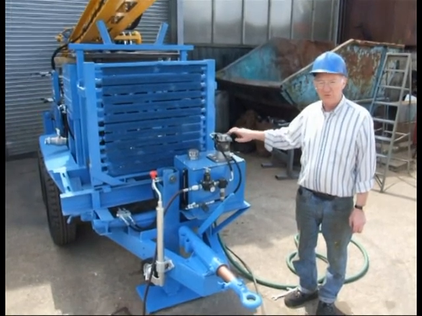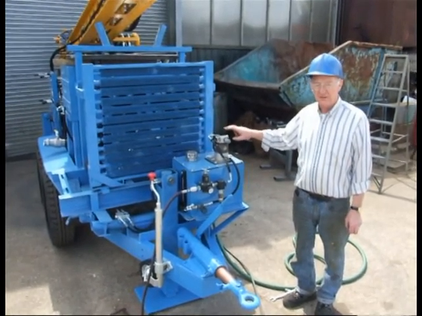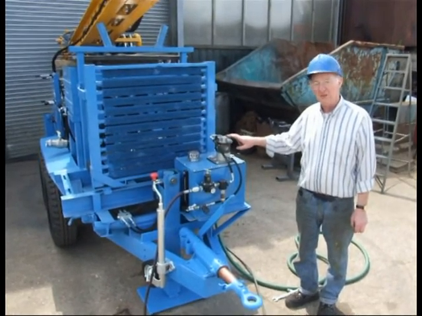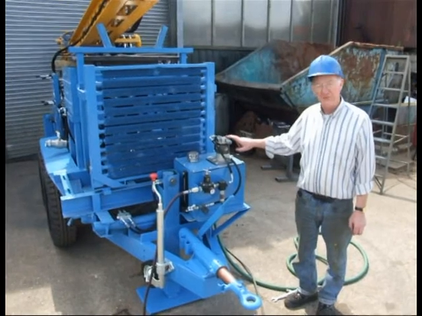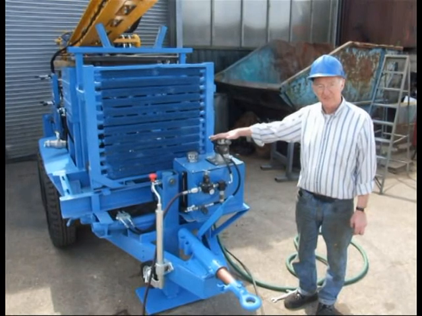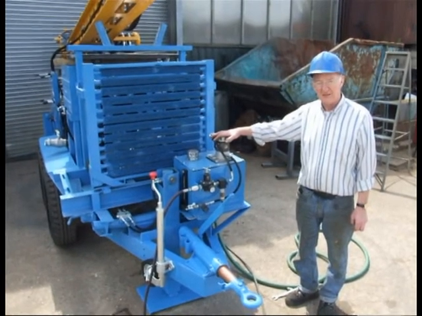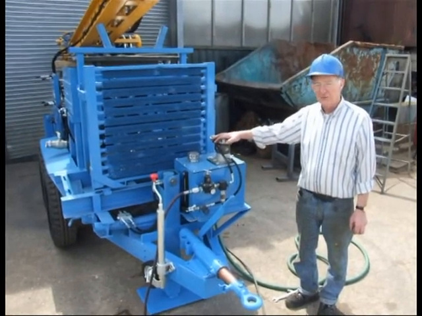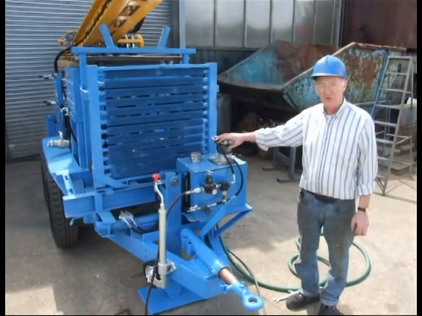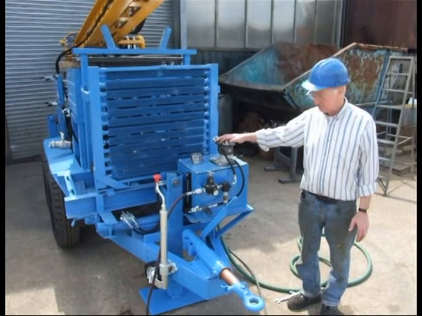But depending what pressure compressor you're using, you may need to adjust that, and I recommend you read the handbook on the lubricator system to fully understand what flows and pressures you should be working at according to your system requirements.